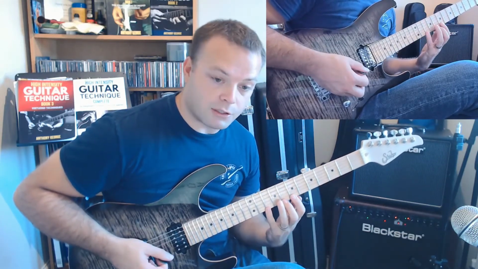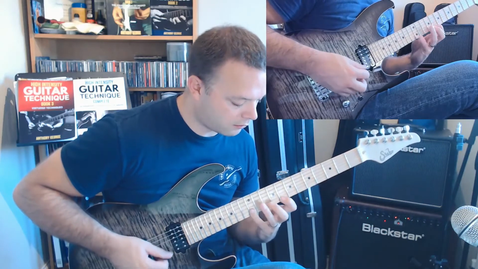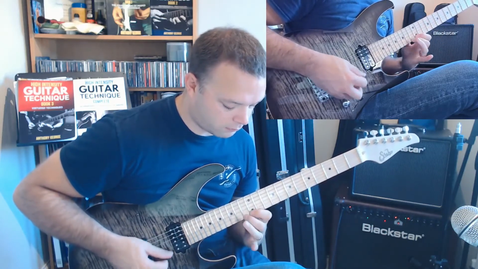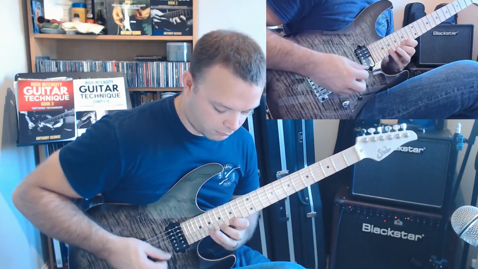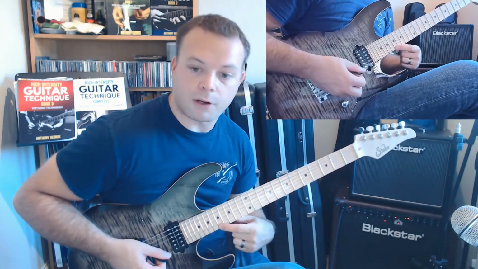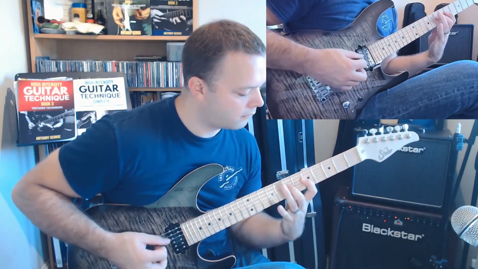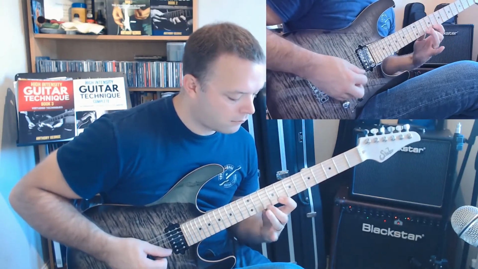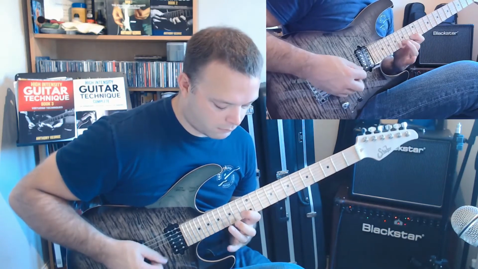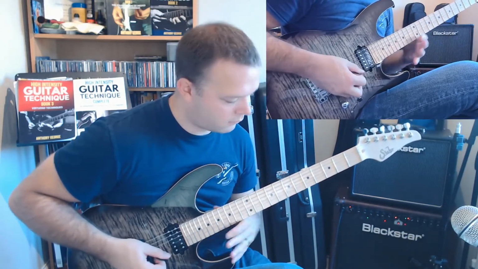Now what I'm going to do is use the top 2 string pairs to keep moving along the neck. Before my final exit to the 17th fret. And up to speed.